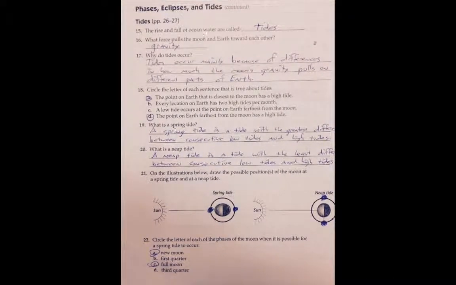The rise and fall of ocean water is called tides. What force pulls the moon and the Earth toward each other? That's gravity. We learned about gravity in the last section.